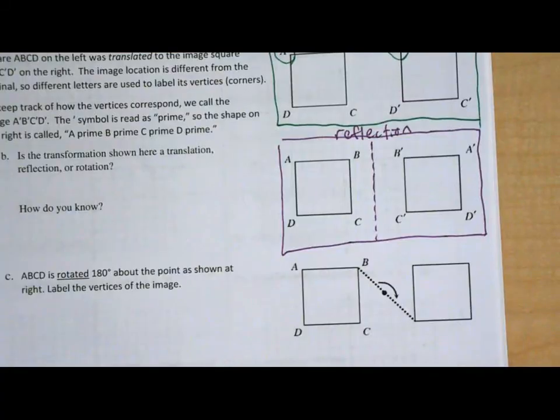Which means the last one by process of elimination must be a rotation, and it kind of shows a rotation with that little arrow. This is actually a rotation by 180 degrees. And the challenge here is, we know it's a rotation by 180. Can you mark where A prime would end up, where B prime would end up, and where C prime would end up?